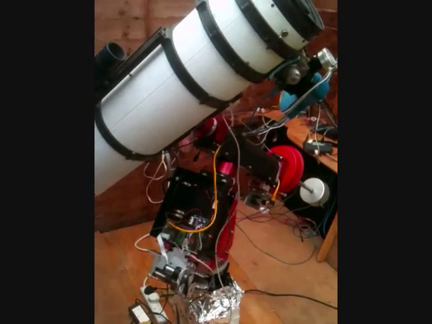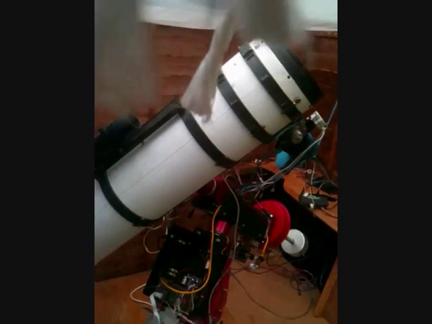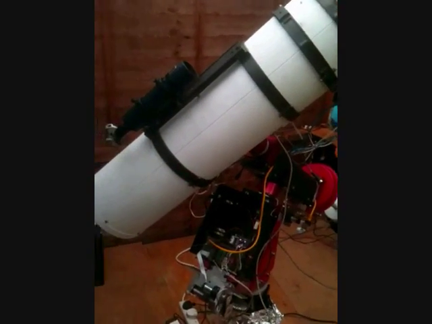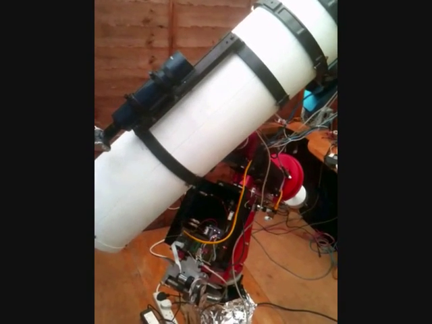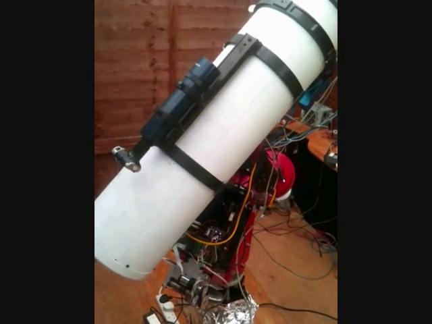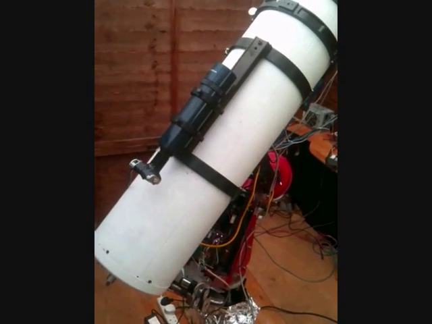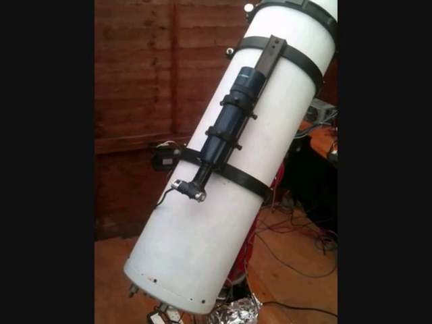Most of the mechanical components of the mount I've made myself, mostly using a small mini lathe. This includes the worm gears and worm wheels, which is probably the hardest part to make. The rest of it's just 2 axes connected together with some bearings. As we can see, the scope's making its way around the sky.